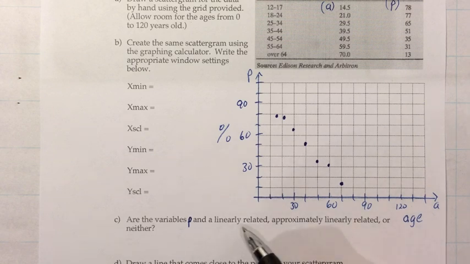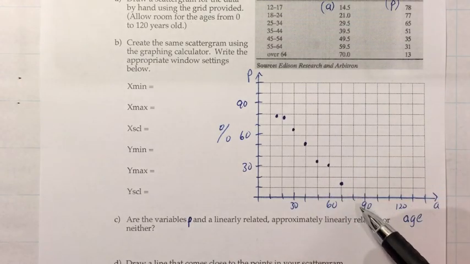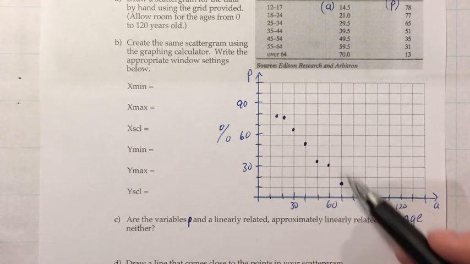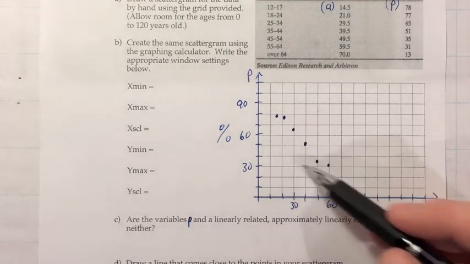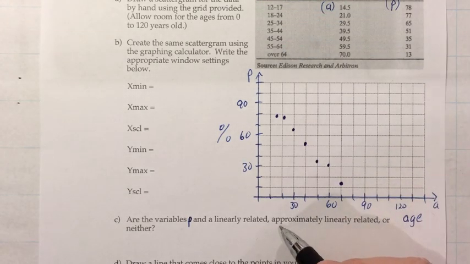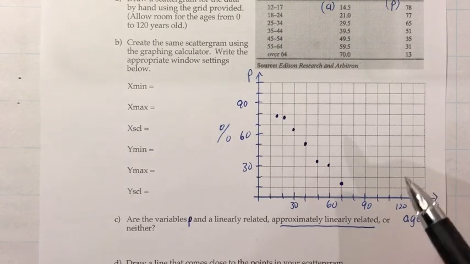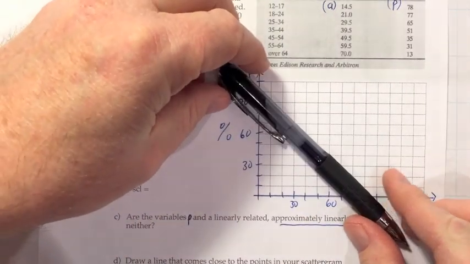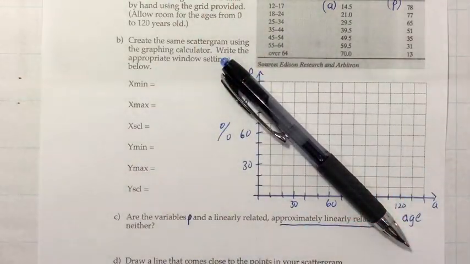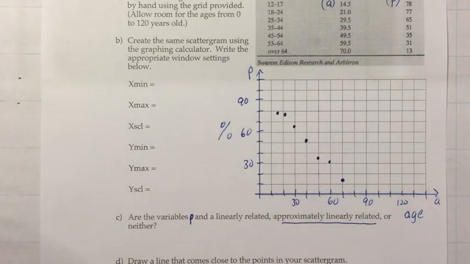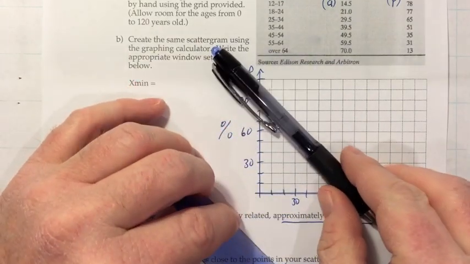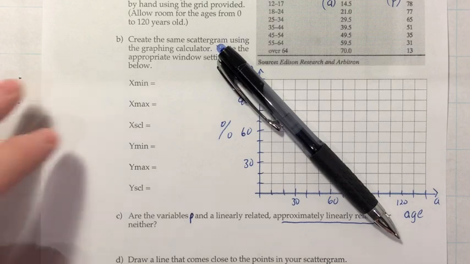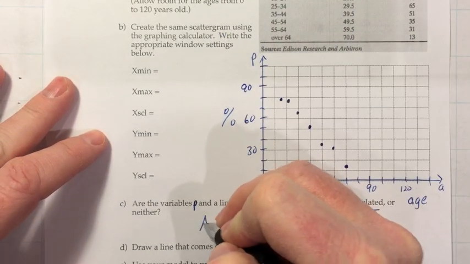So we would only say linearly related if it was a perfect line where you could draw a line and it would hit every point dead center, so you wouldn't have this kind of bumpiness to it. We would say neither if we didn't see a pattern at all, but this seems to be approximately linearly related in the sense that I can take my linear pen and lay that across there and all the points are covered up. So it's not perfect because I couldn't draw a line that would hit every one, but it's roughly linear in that they're all close to that line. Now let's fill that in.